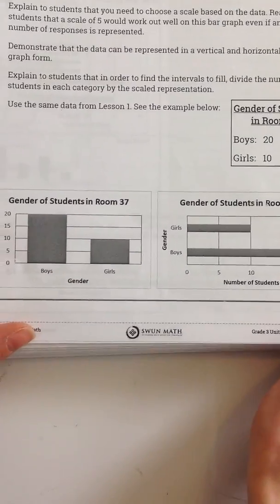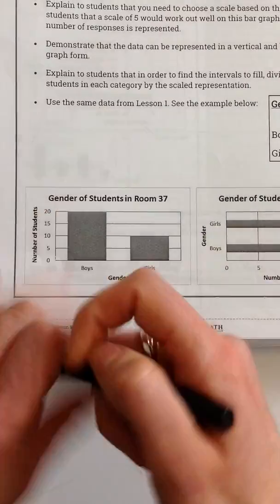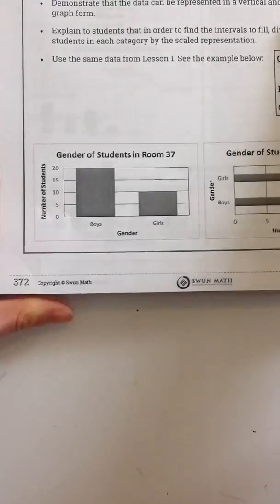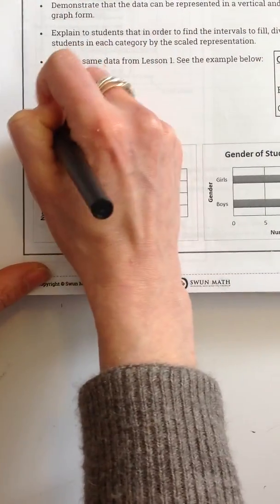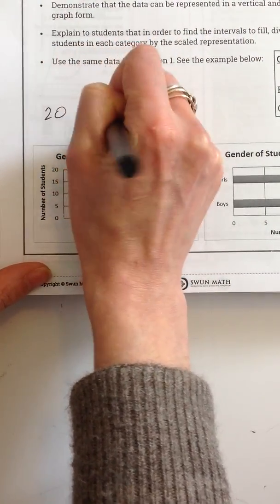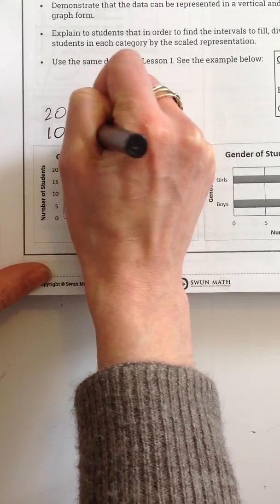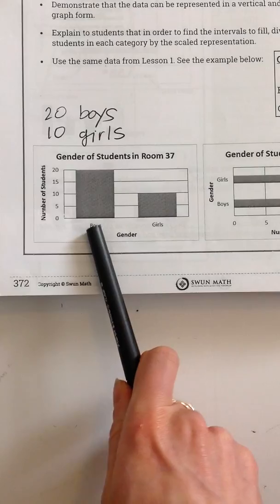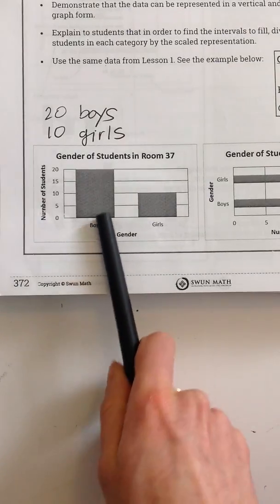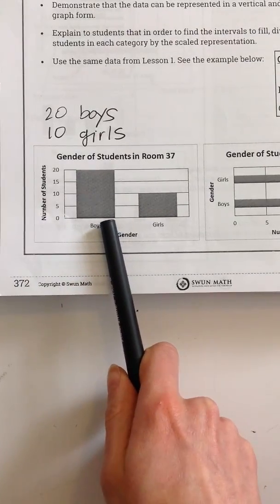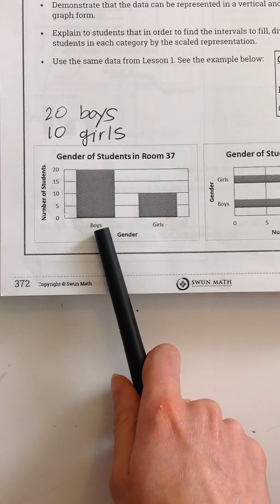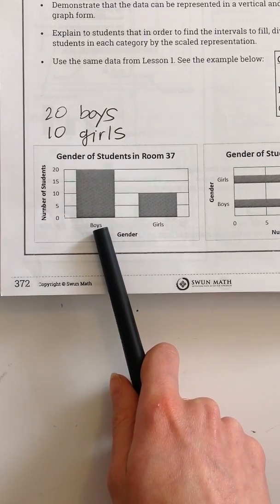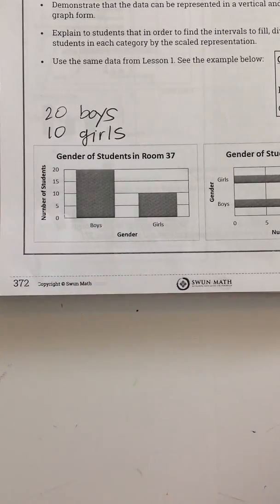So let's look here and see. So there are, I'm going to rewrite it up here so that you can see, 20 boys and 10 girls in the classroom. So I want you to think right now in your head and tell me what type of bar graph is this, horizontal or vertical? So think for a second. Think. Look back in your book at your vocab if you need to.